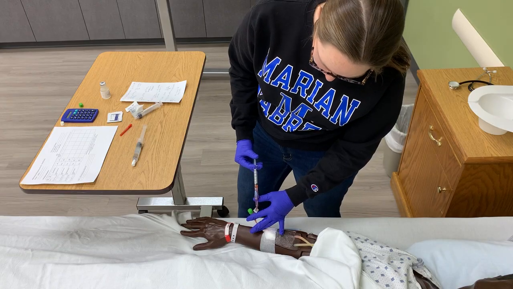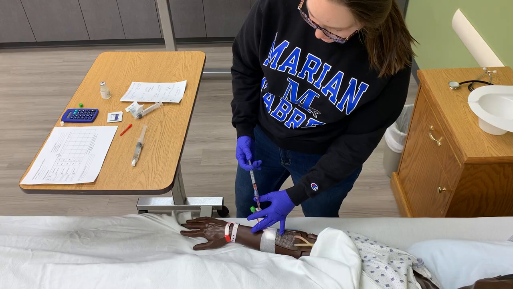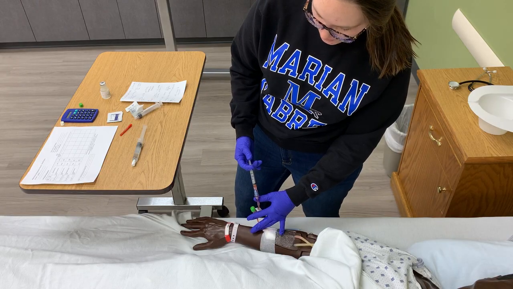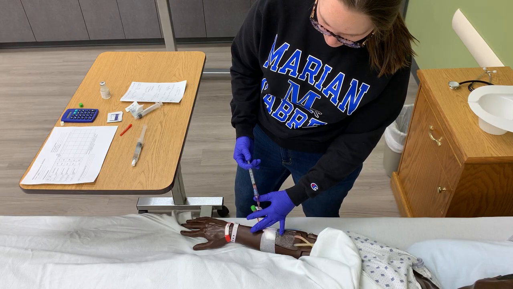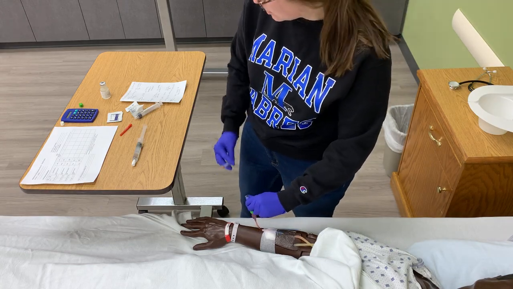And pushing another 0.3. All right, I'm pushing another 0.3. And now we're done. So now I'm going to remove the syringe and we're going to alcohol that off again.